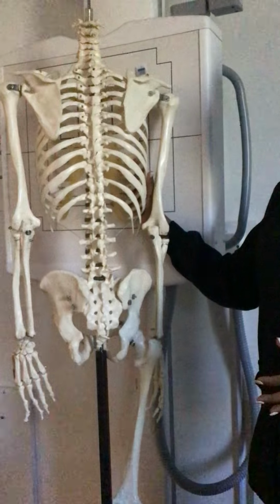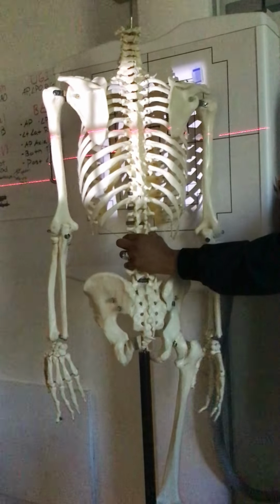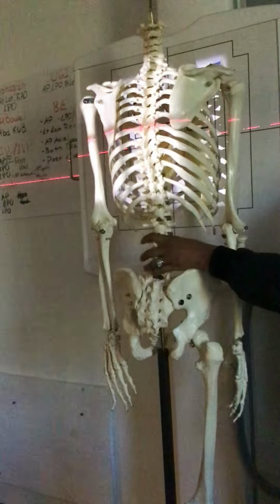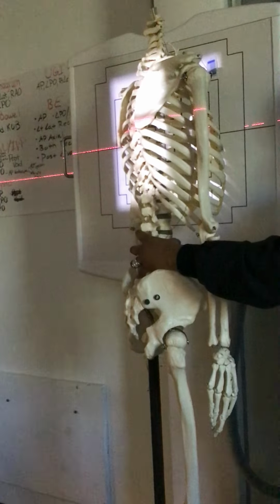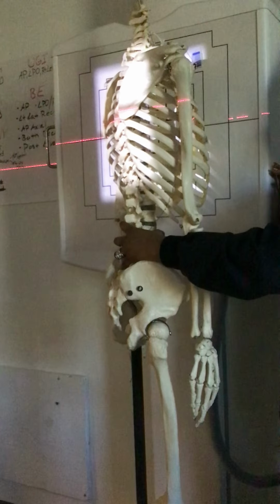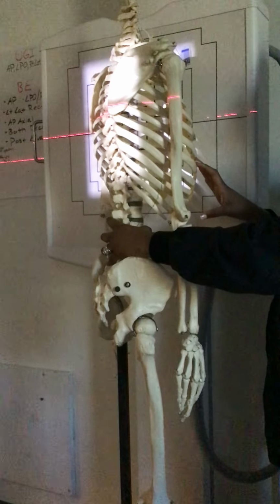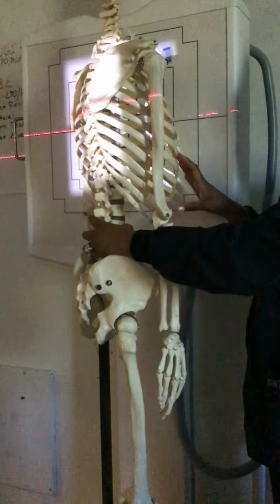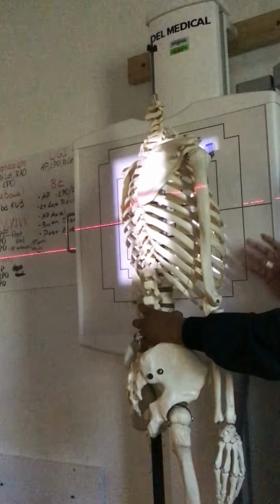Cut the light on, Nadia. Do I have these backwards? The elongated side is away. So if I do this, what is this? LAO. And the elongated side now is my right side.